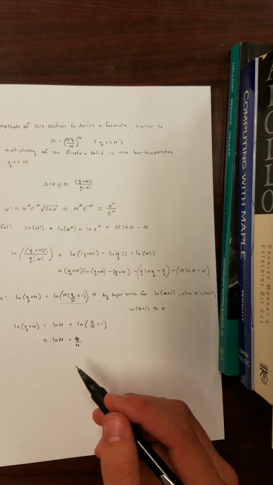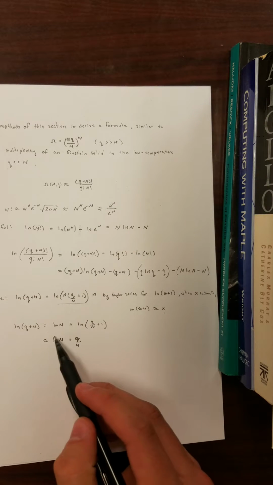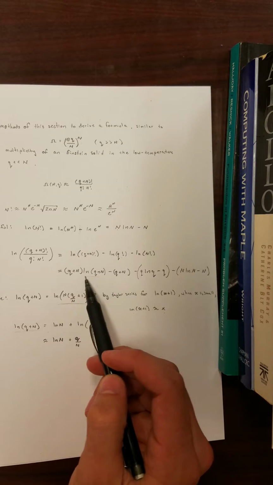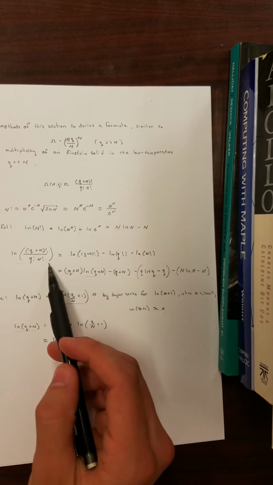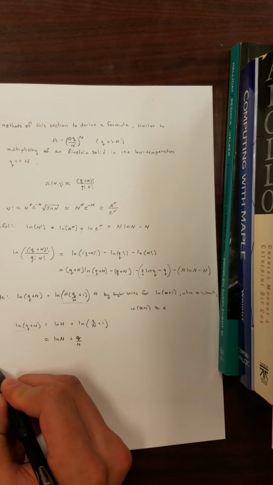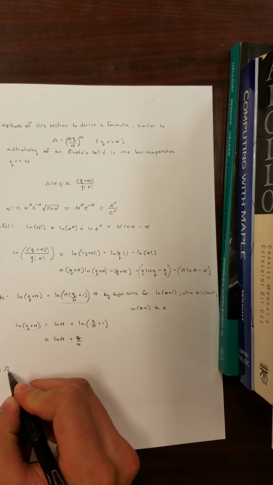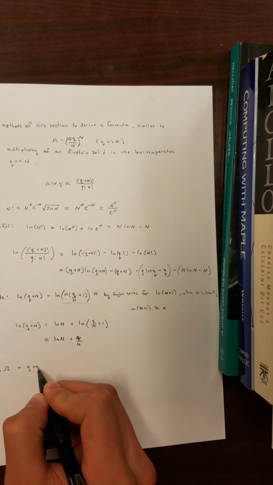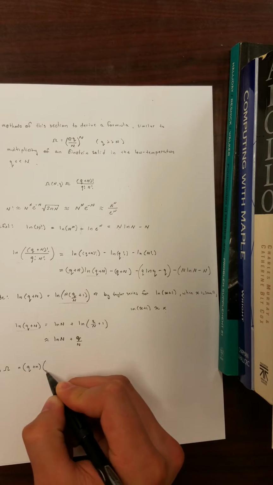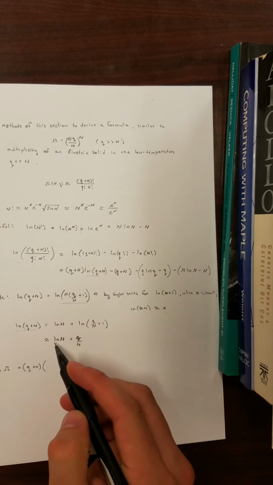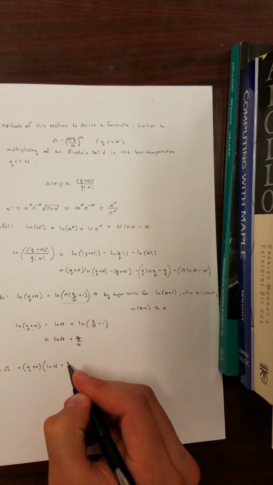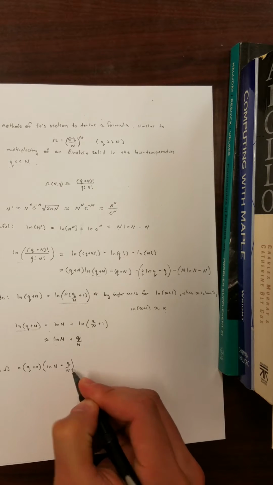So what we're going to do now is substitute this back into our natural log of multiplicity equation. So we have the natural log of the multiplicity is equal to q plus n times this term, natural log of n plus q over n.